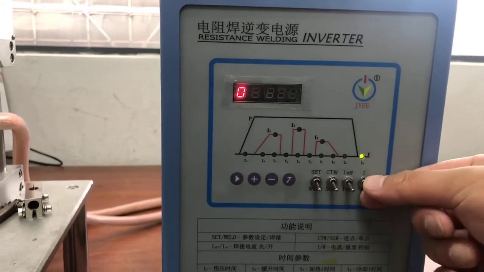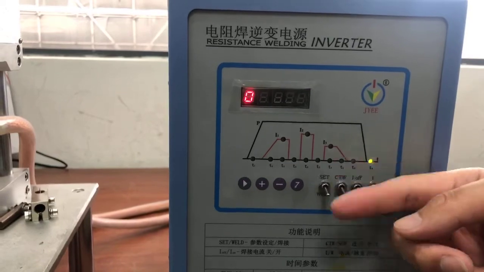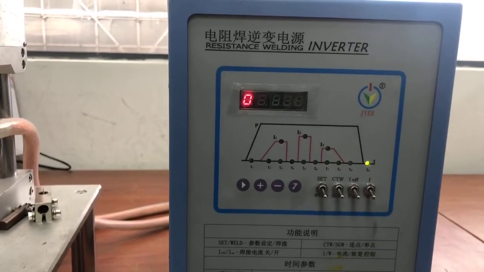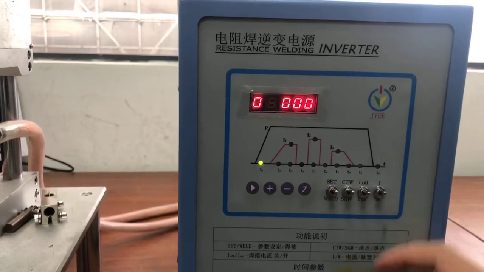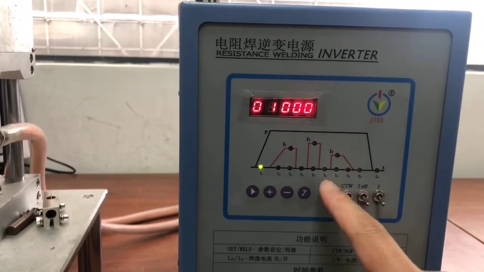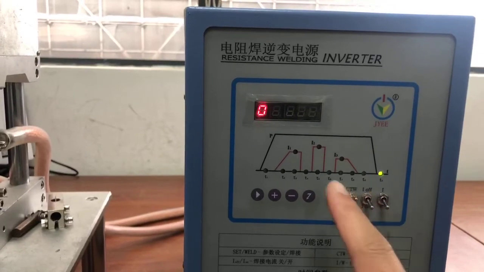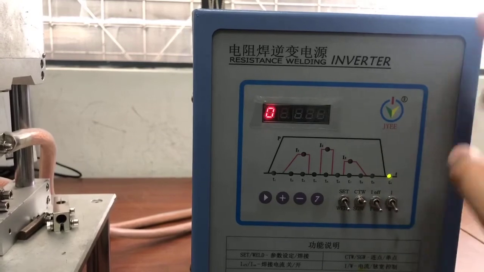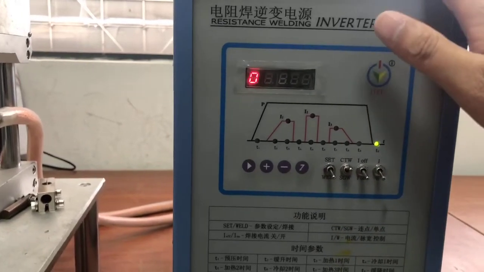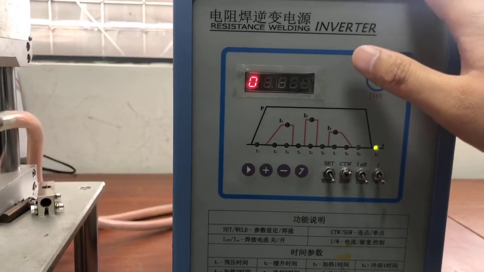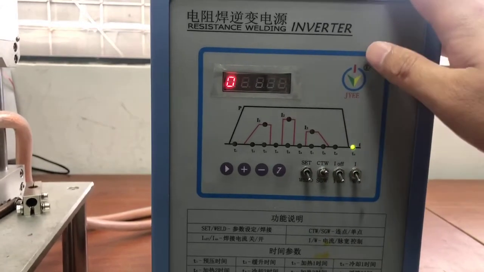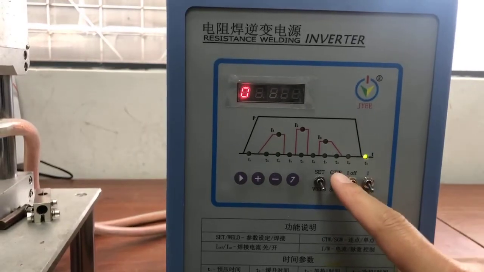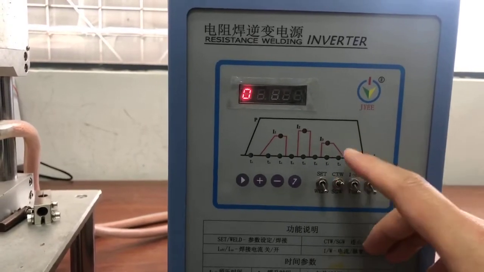Normally, if we use pass mode, the 4 clamp goes down to weld. If like this, first cannot weld because it's set. This is continuous welding. Normally, not use this mode. This is only for aging our power supply, because before delivery we will age our power supply 24 hours continuously. We will use this mode to output continuously.